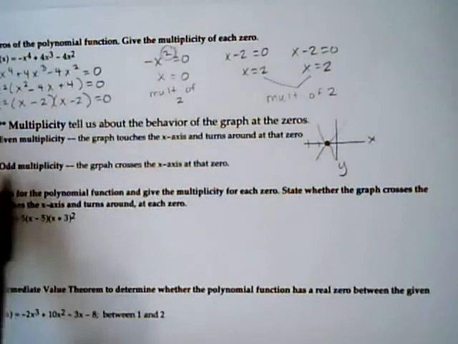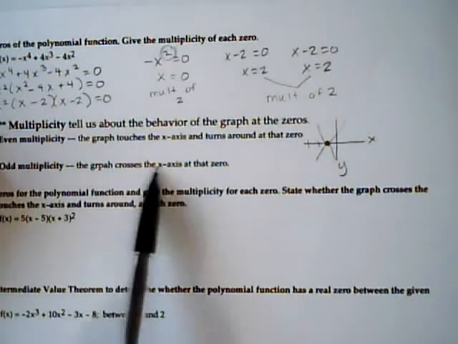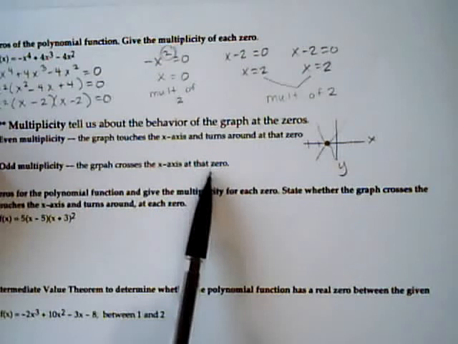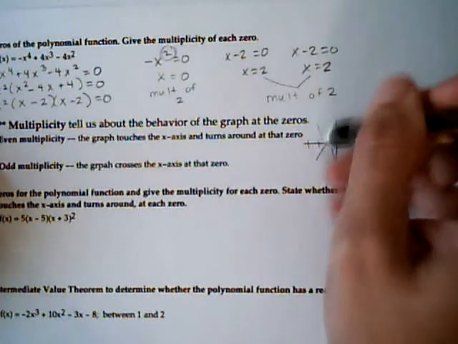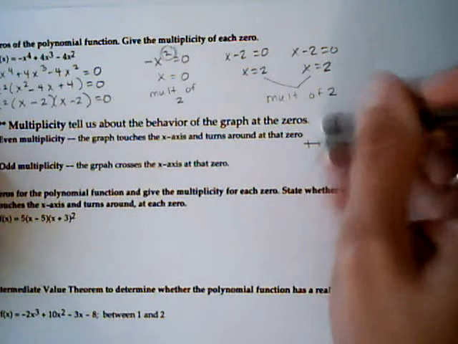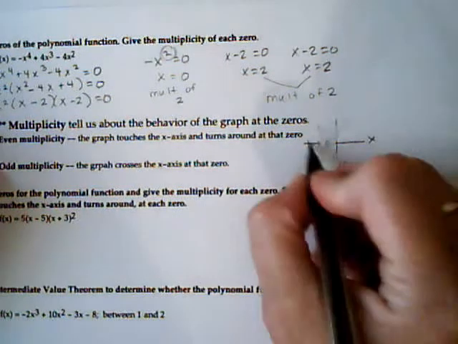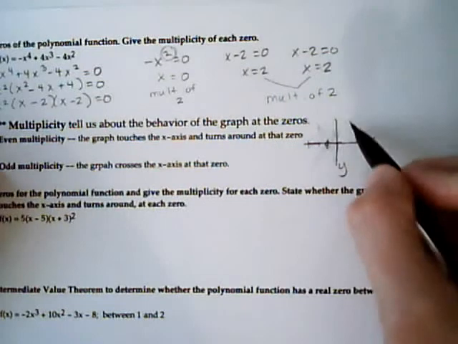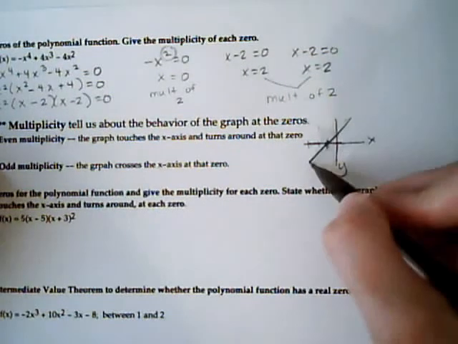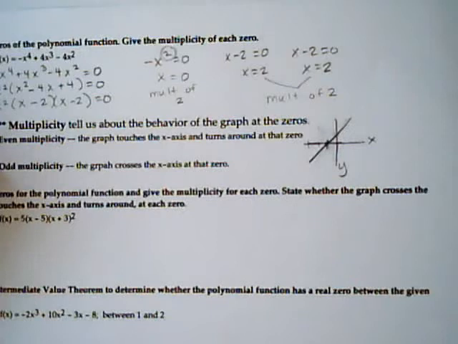If you have an odd multiplicity, the graph crosses the x-axis at that zero. So if this solution, x equals negative 1, were an odd multiplicity, let's say it occurred 1 time or 3 times, then at that point my graph would actually cross through. Okay, so it crosses through if it has an odd multiplicity.